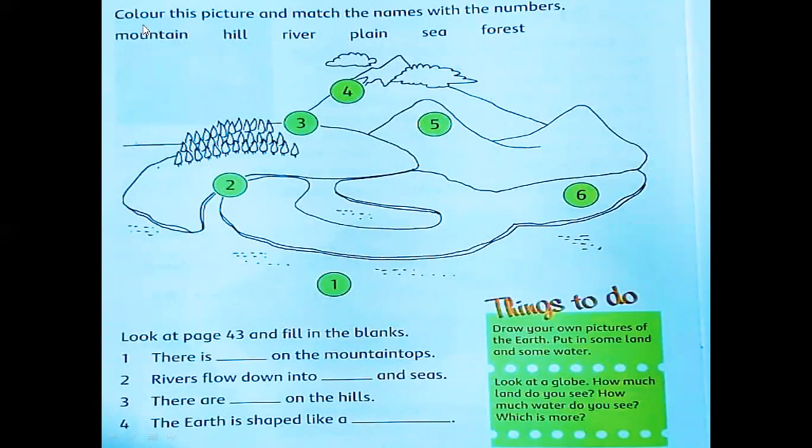Dear student, color this picture and match the name with the numbers. Mountains, hills, river, plain, sea, forest. This is a map. Color it and write the names with these numbers. The names are given and numbers are given. You match the name with the numbers.